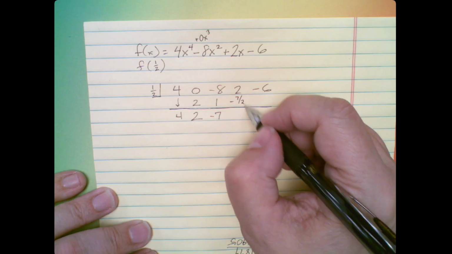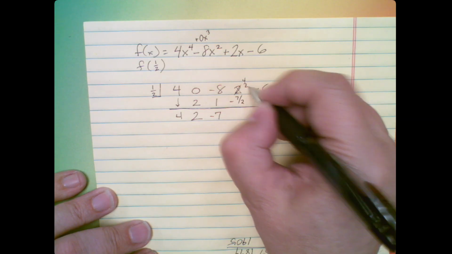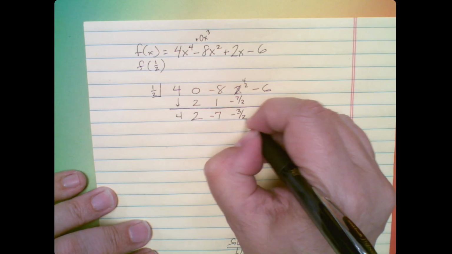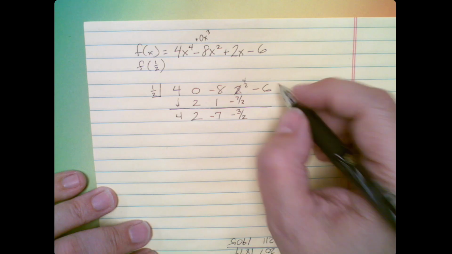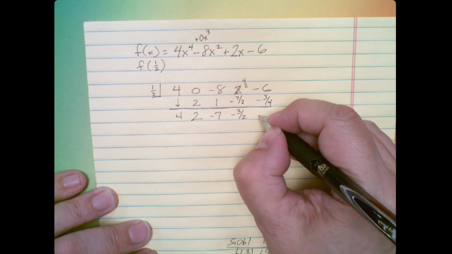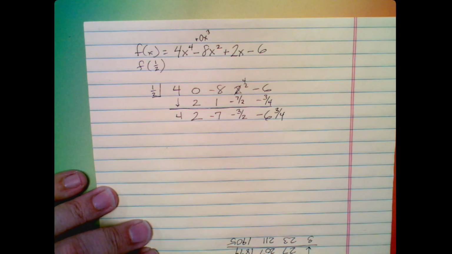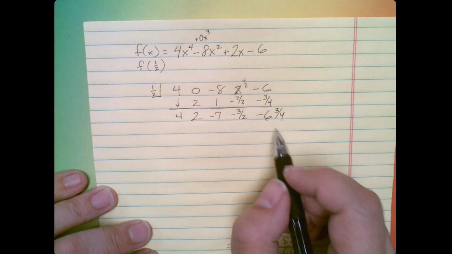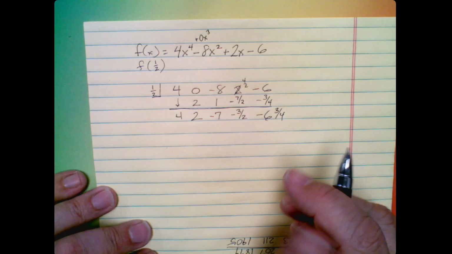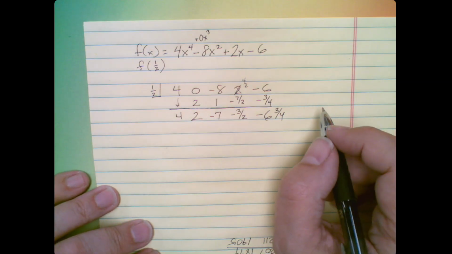And I do have to do a bit of arithmetic here. This winds up being 4 over 2. So 4 over 2 minus 7 over 2 is -3 over 2. Times 1/2 is -3/4. And so what I wind up with is -6 3/4. If I add -6 and -3/4, I get -6 3/4, or -6.75, or -27/4. Whichever way you want to think of it is fine.